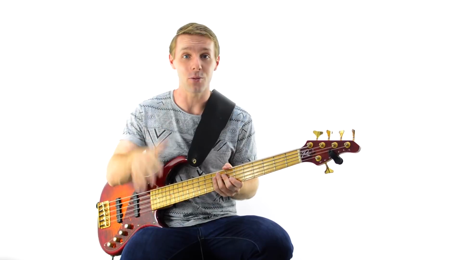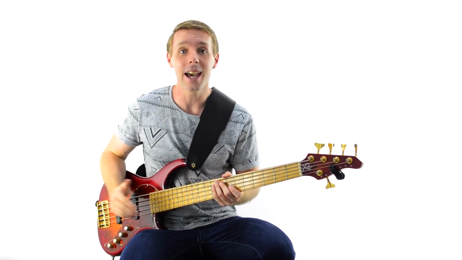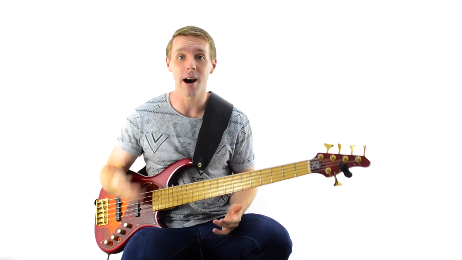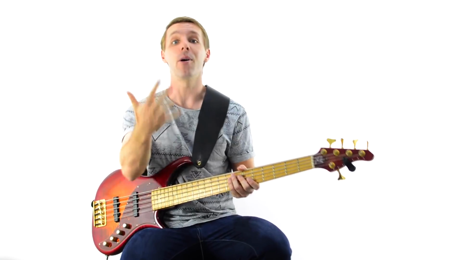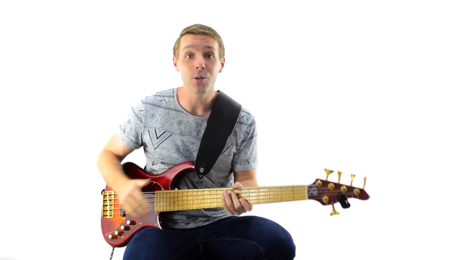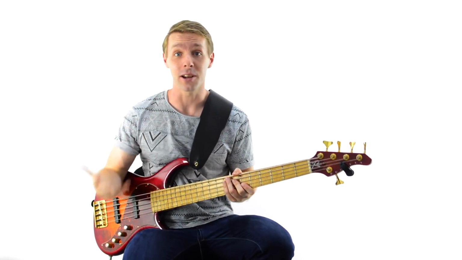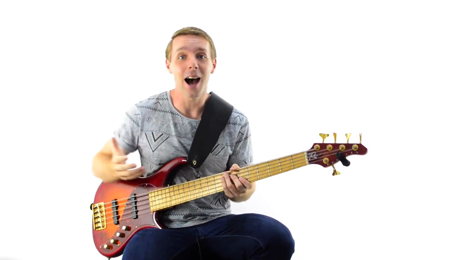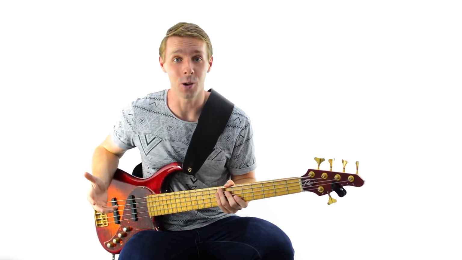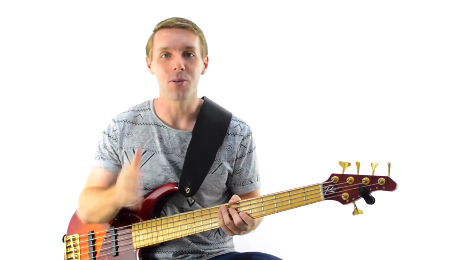When you start going down the rabbit hole of scales and modes, it can get super confusing super quickly, especially when it comes to minor scales. You've got the Dorian, the Aeolian, the Phrygian, the Locrian, the harmonic minor, the melodic minor, and that's before we start getting into the really exotic scales. The list never seems to end. How are you supposed to know when to use which one? Well, let's clear it up right now.